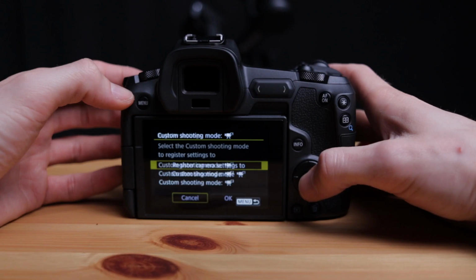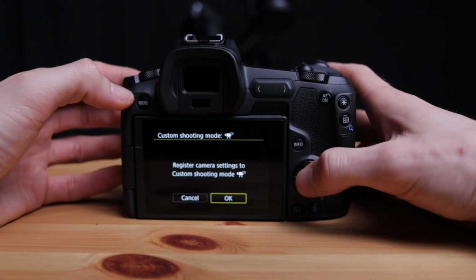So I've set up 25 frames for custom 1, I've set up a slow-mo version for custom 2, and I've set up a 4K shooting mode for custom 3. Some people do time-lapse, whatever you want to do here. You don't have to do it the same as me. You can leave them blank if you want. If you just use one most of the time, that's fine. Click OK, and that will save the settings.